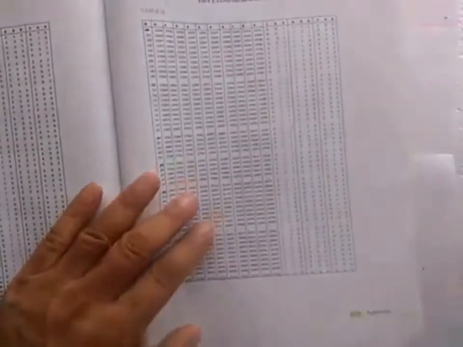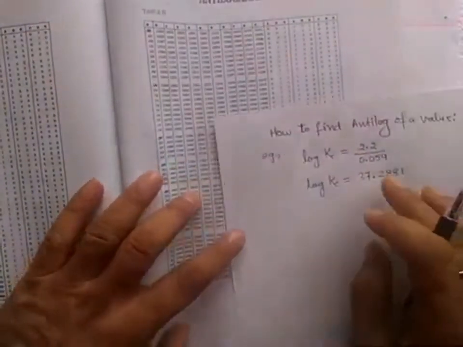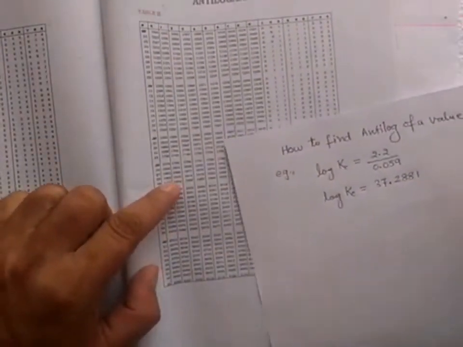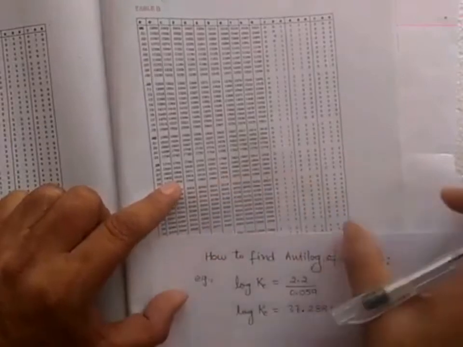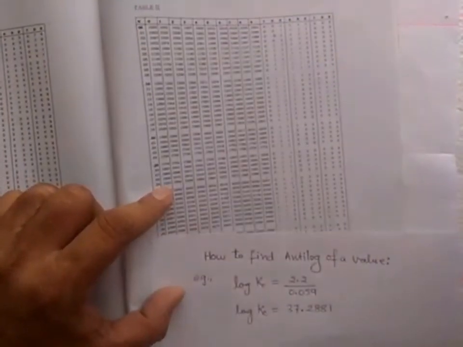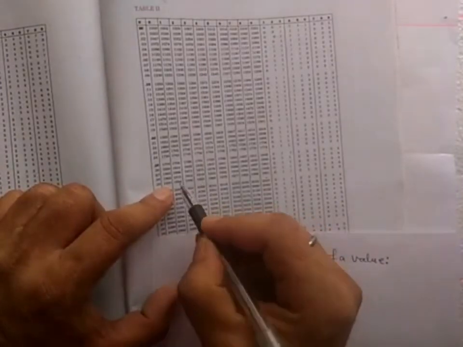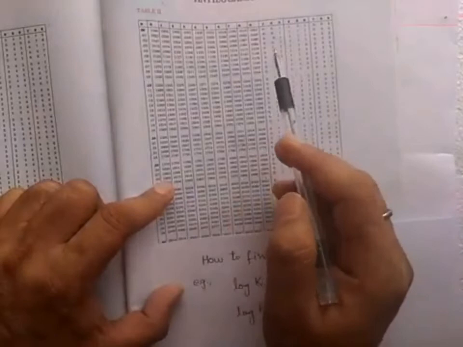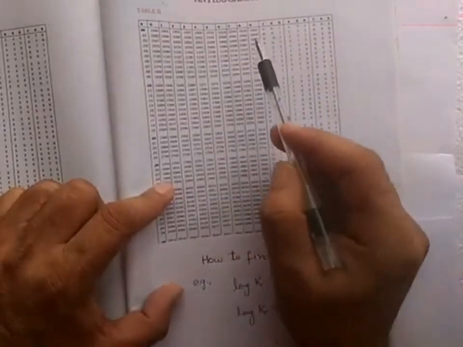We have this value. We will look for 0.28. 0.28 is here. This is 0.28, and then we will move to value 8.